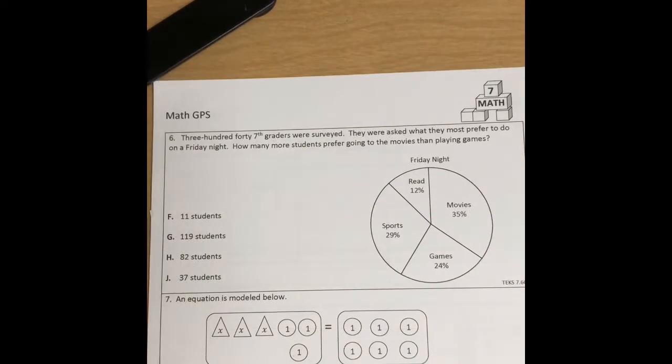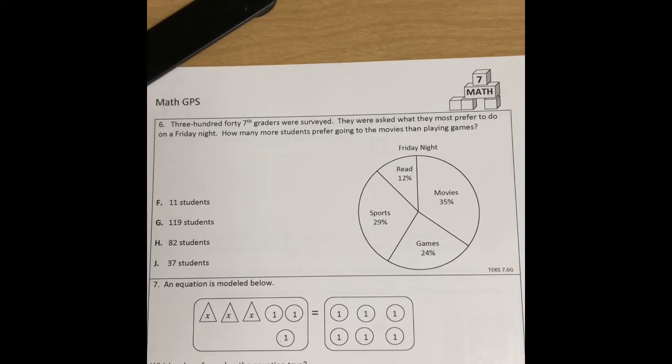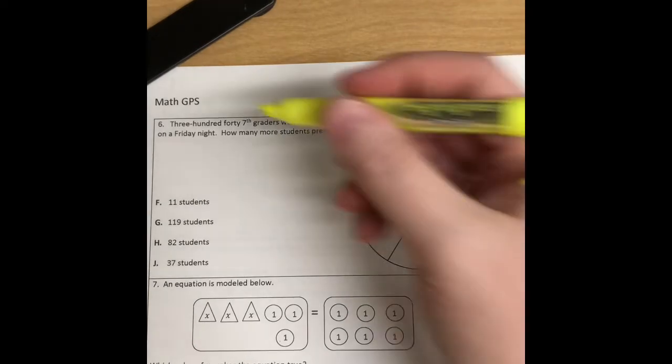Okay, try this one, number 6. 340 7th graders were surveyed. They were asked what they most prefer to do on a Friday night. How many more students prefer going to the movies than playing games? So take a second, pause the video, and try to get your answer. Okay, welcome back.